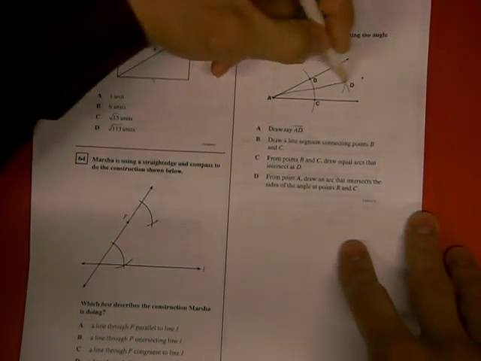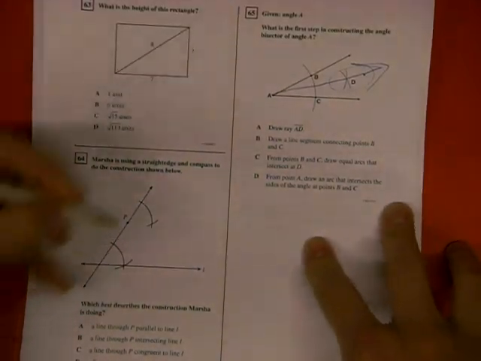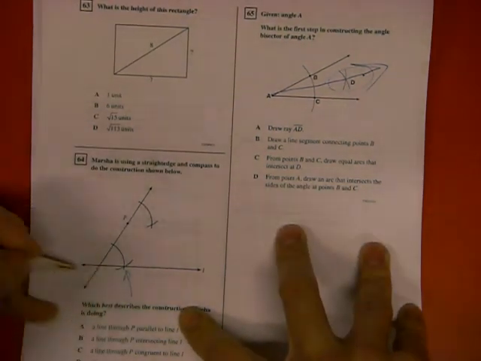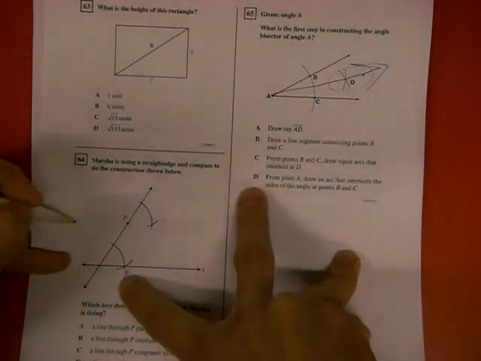Onward we go to constructions. Remember, anytime there are 2 arcs crossing, you're going to put a line across them. This one already has a line, so I'm not going this way. I'm going to go this way. Line through P parallel to line L. Great, thanks.